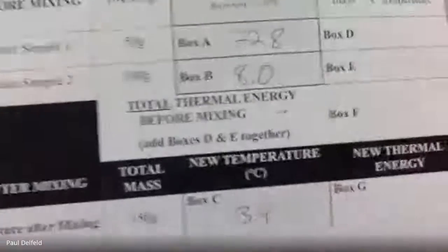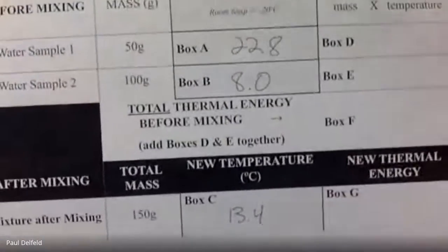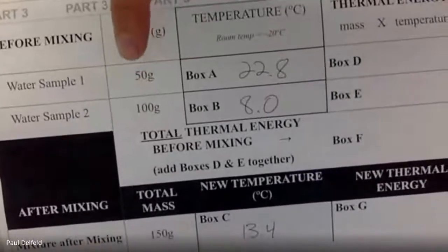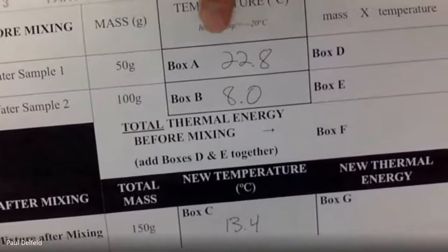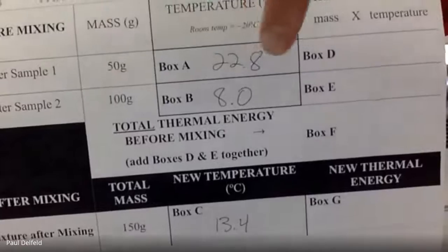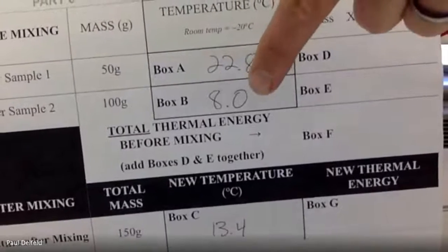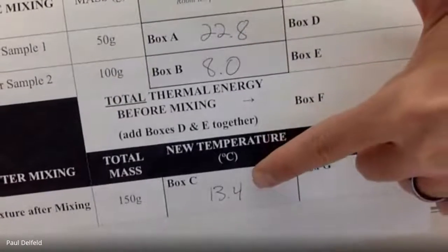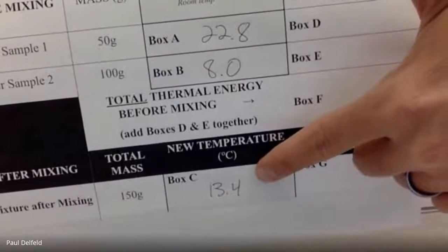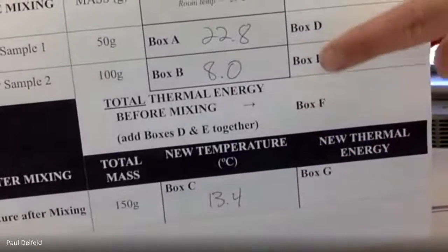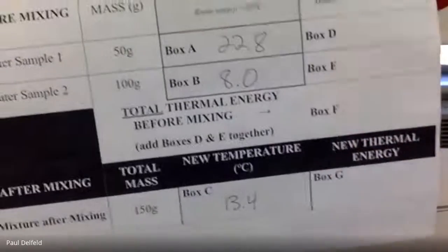All right, so there's all the data we collected. We took 50 grams of water with a temperature of 22.8, and we combined it with 100 grams of water with a temperature of 8.0 degrees Celsius. We combined that all, and that final temperature was 13.4 degrees Celsius. So from here, you should be able to calculate your energies like we started up yesterday.